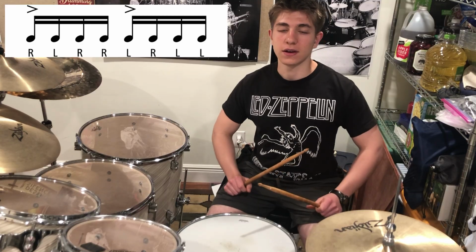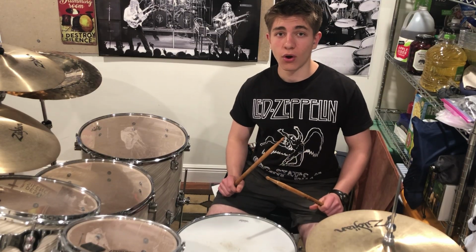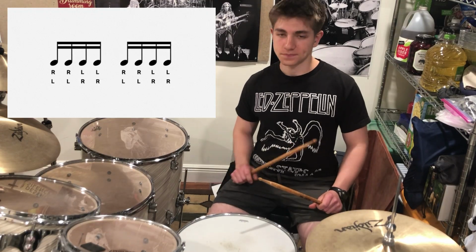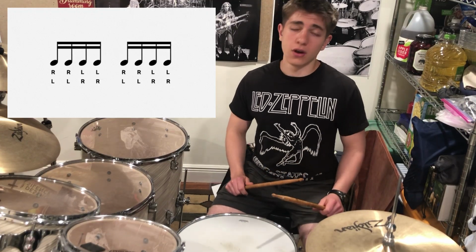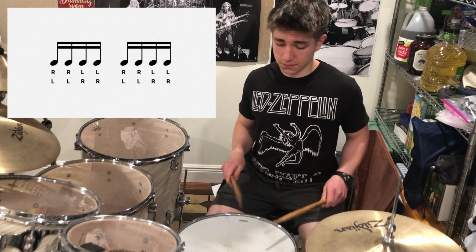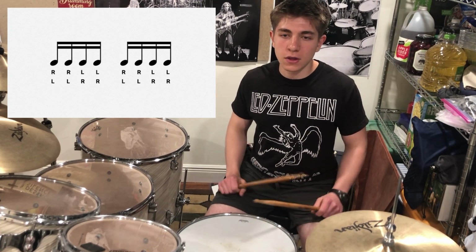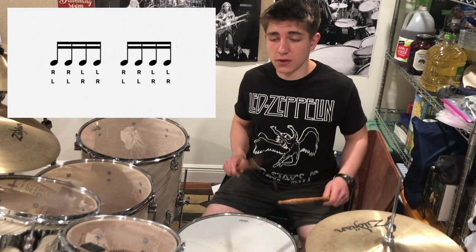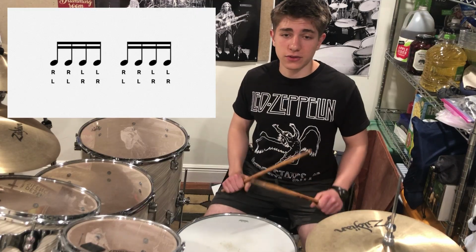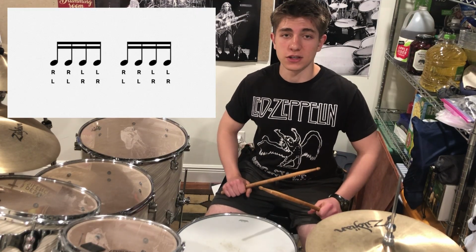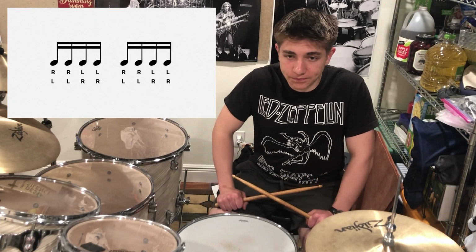And then the next one is double strokes themselves, which are incredibly important. Those, like I said, are right, right, left, left. So once you get that sticking tight, right, right, left, left, right, right, left, left, just practice it slowly, and then keep speeding it up, and you'll be super fast in no time.